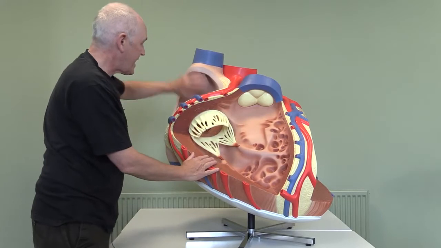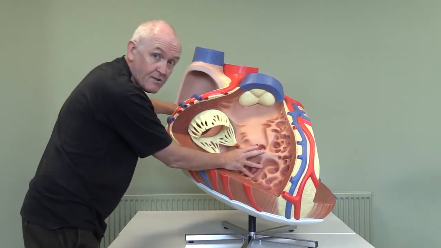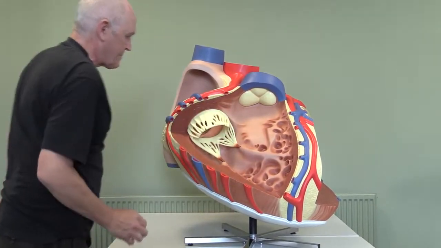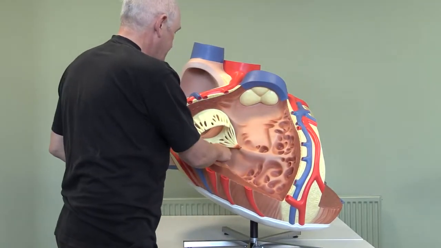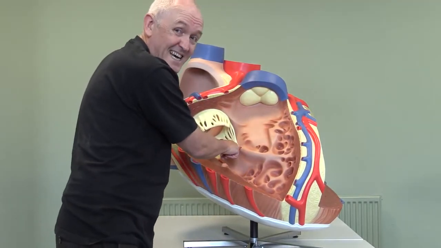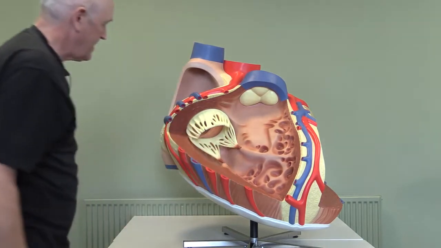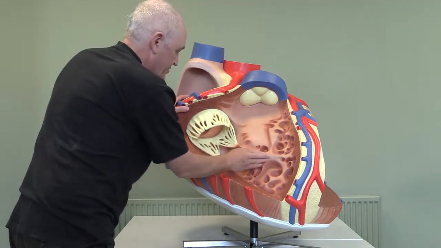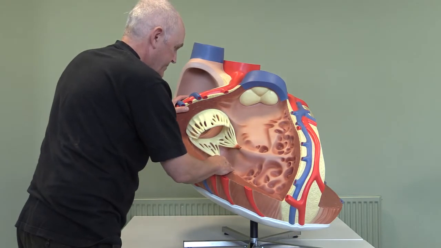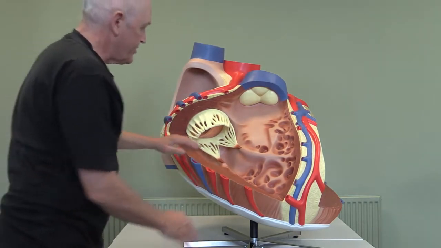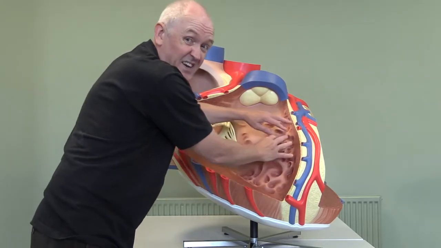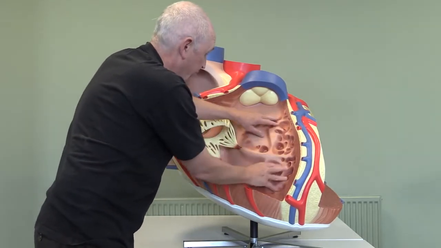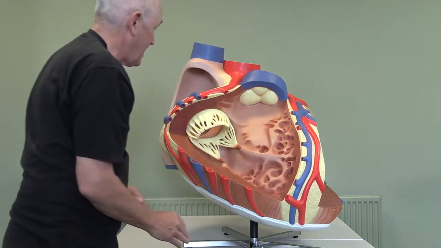It's the right atrioventricular valve, but it's tricuspid. And we notice it's held onto the wall of the heart via these tendinous cords, the chordae tendineae. And they're attached to muscles here called papillary muscles. And all this trabeculated bit here, these are the trabeculae carneae, the little beams or the trabecula inside the heart.